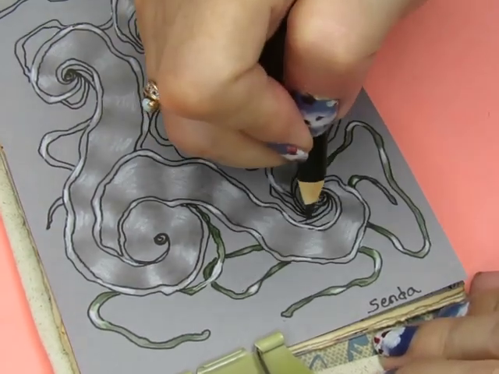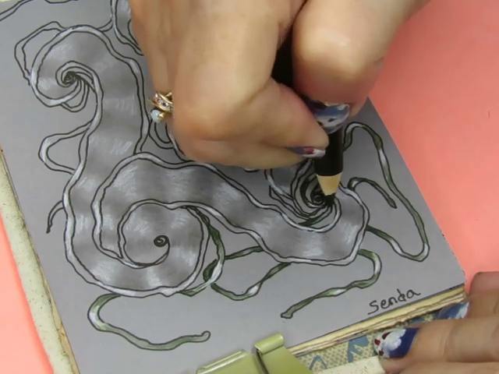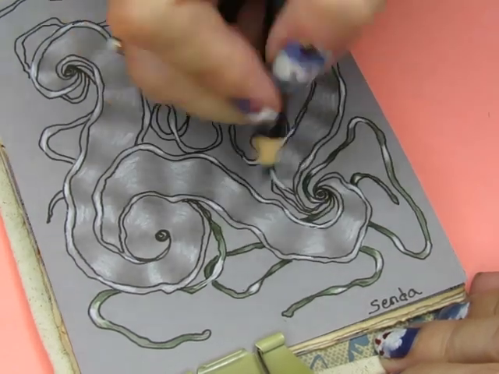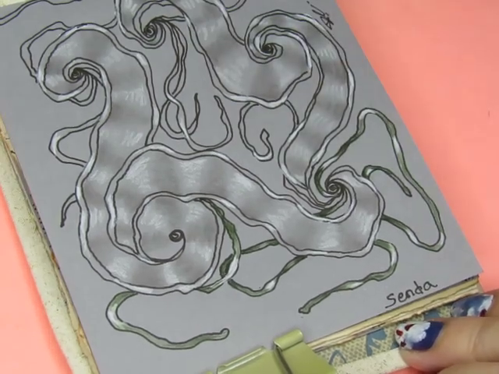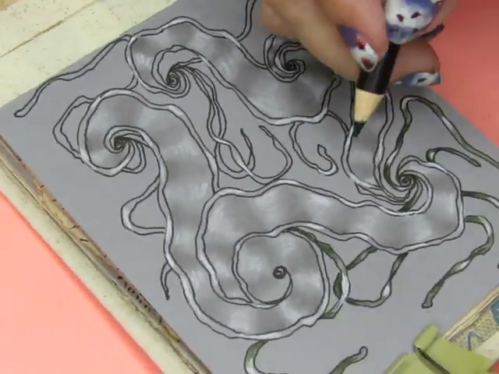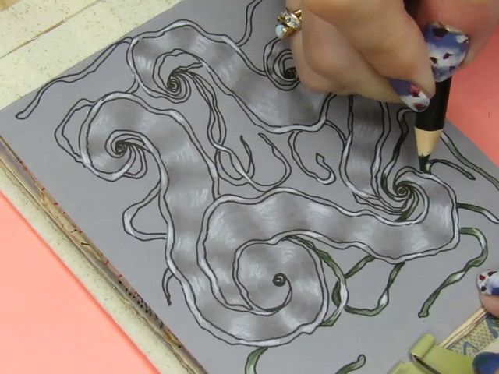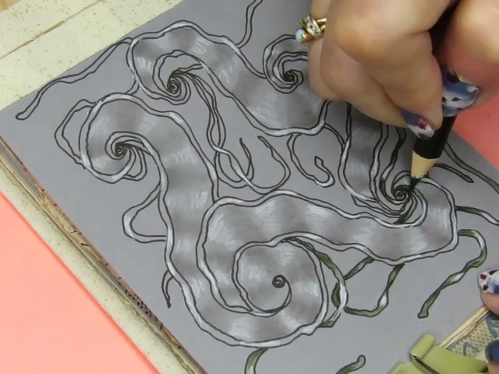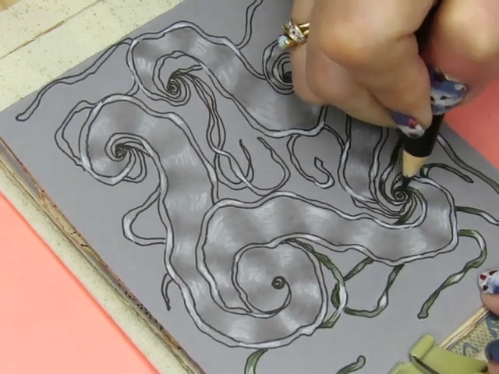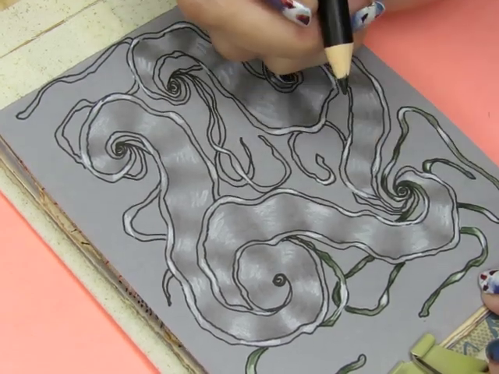I'm trying to decide whether I want the whole thing this green, or if I want to go ahead and make the outsides of these maybe the blue, or do I want to do the red? I'm not sure. Perhaps the brown? I don't know which color I want to do. Haven't decided. That's obvious.